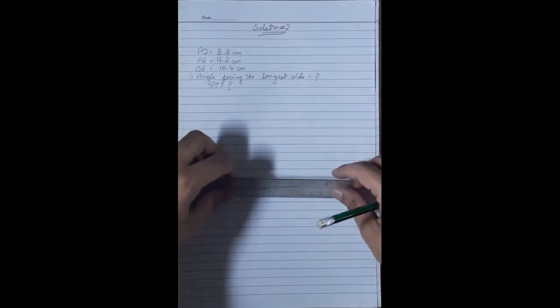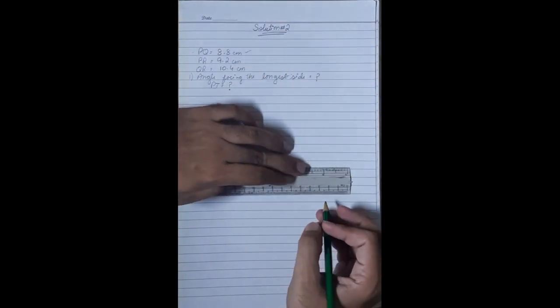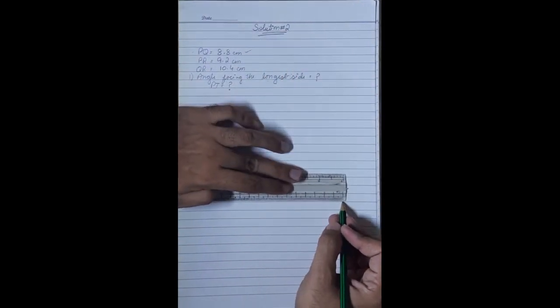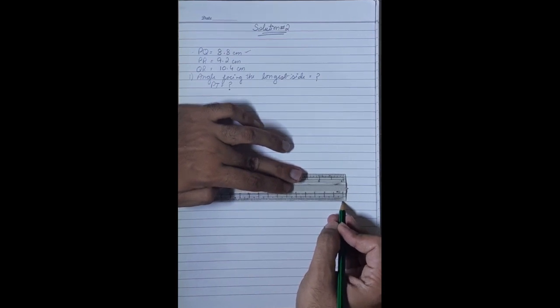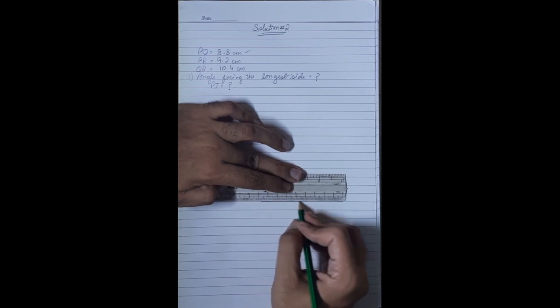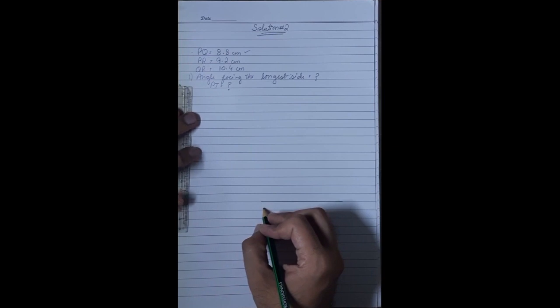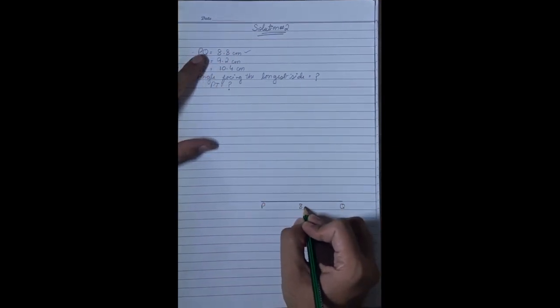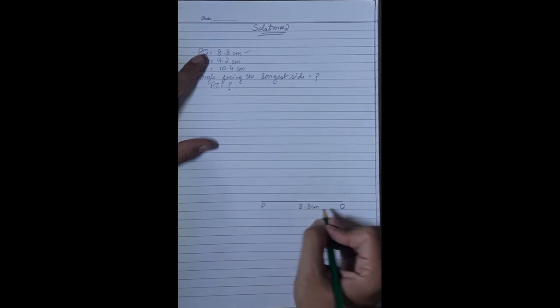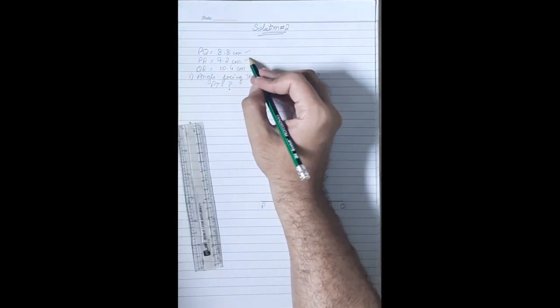First of all, we will draw the baseline, that is of 8.8 centimeter first line. This is 8.8 centimeters. So I will write it PQ, which is 8.8 centimeters. Now I need to draw the other dimension, that is PR, that is 9.2 centimeters.